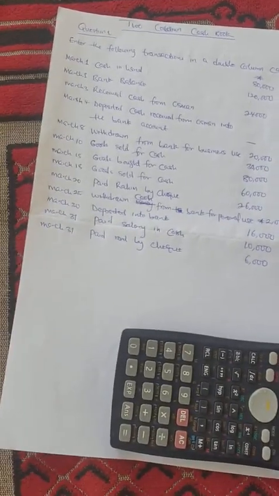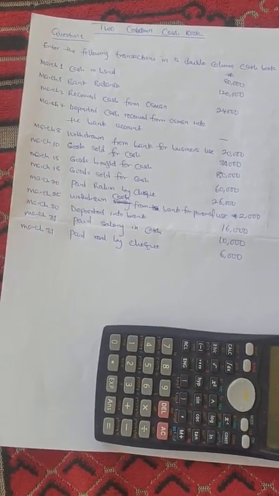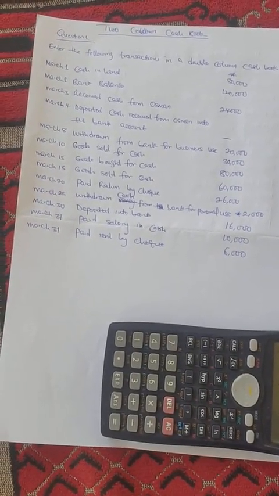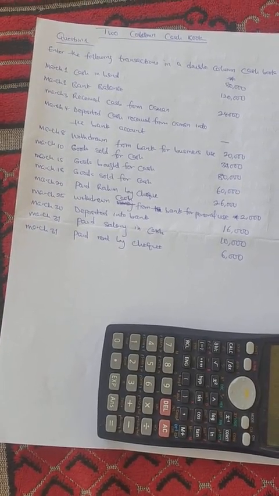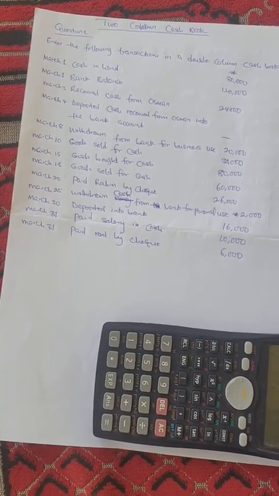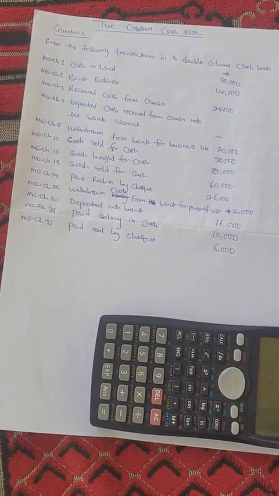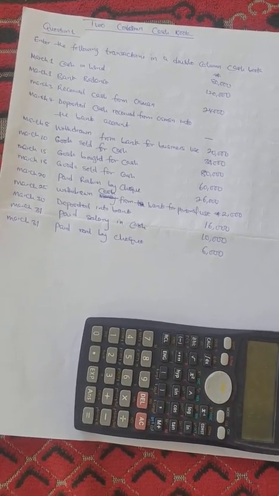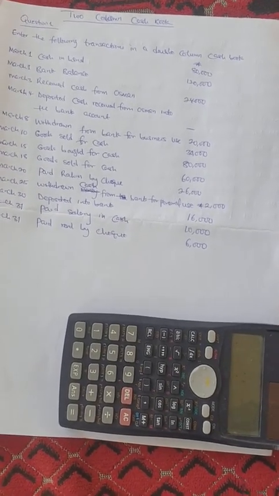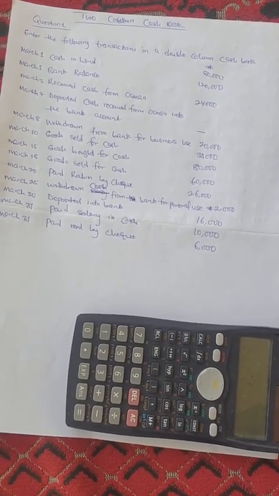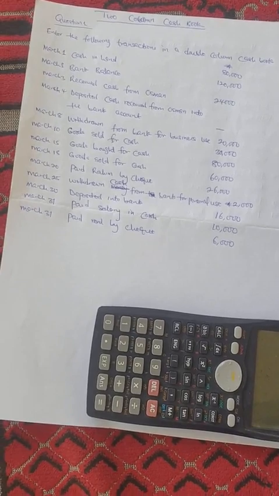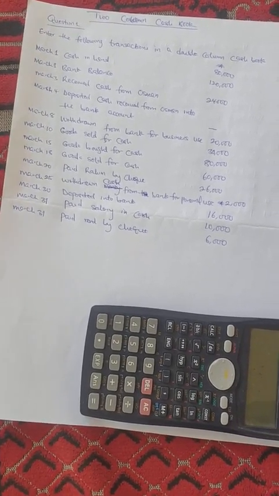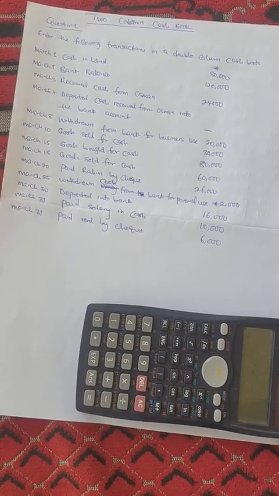Yes, that transaction has been recorded successfully. Now, March 8, withdrawn from bank for business use. You withdraw money from a bank account for business use. So when you withdraw money from the bank, the bank is losing this time around. What is the date? March 8.